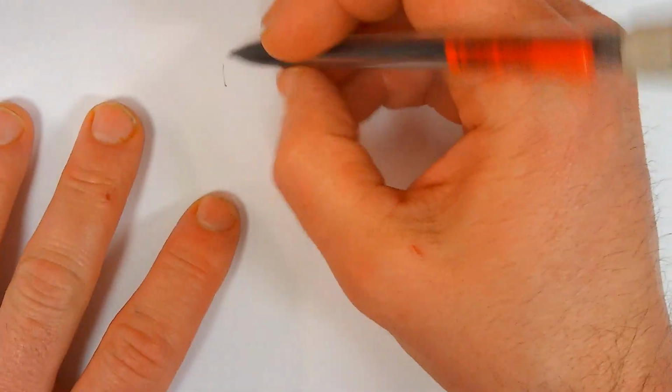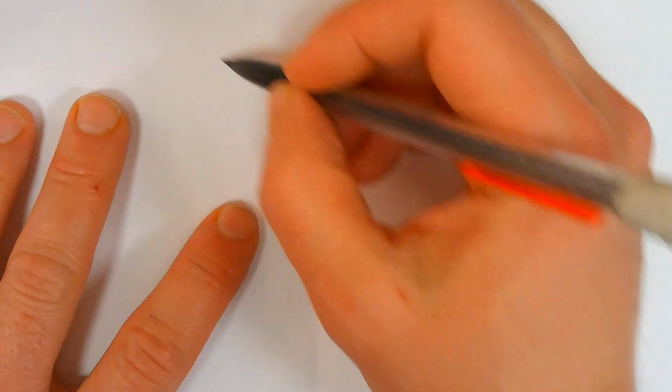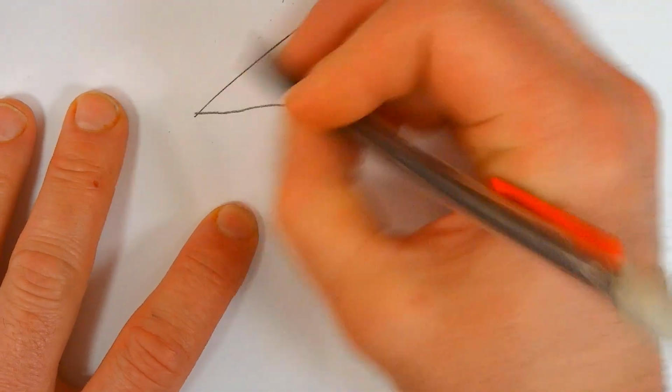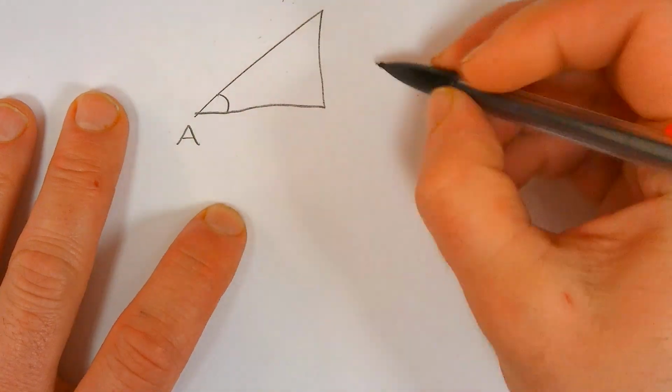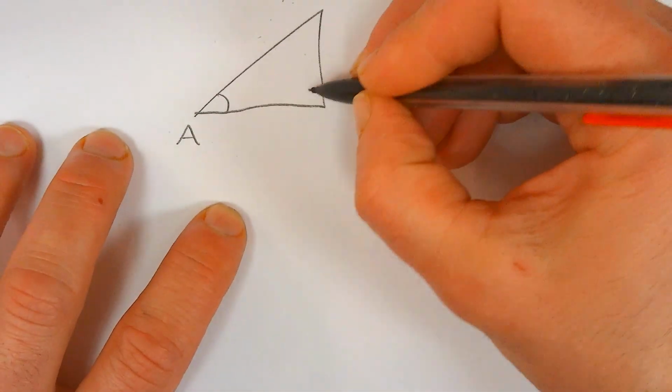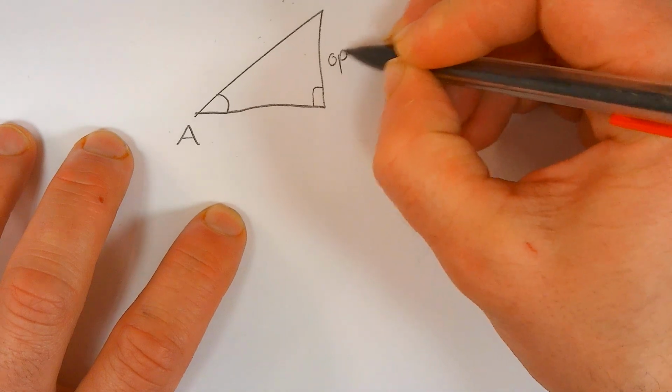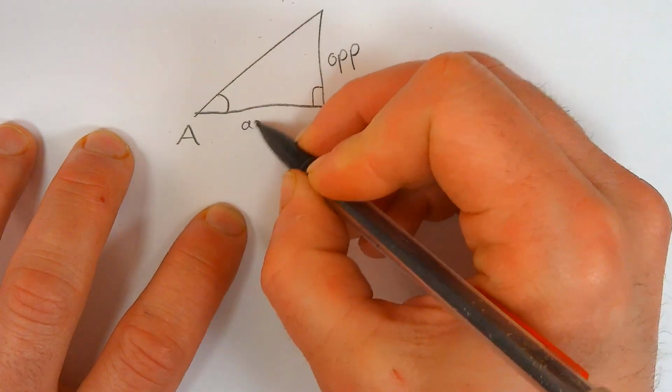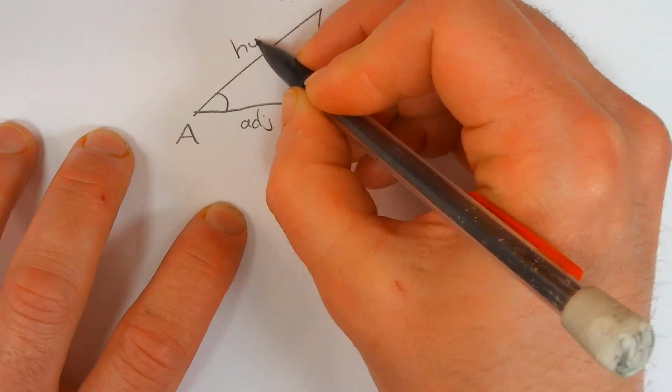Okay, so as you saw in the lesson, we have special names for these triangles. This is the opposite side. This is the adjacent side. And of course, the hypotenuse is over here.